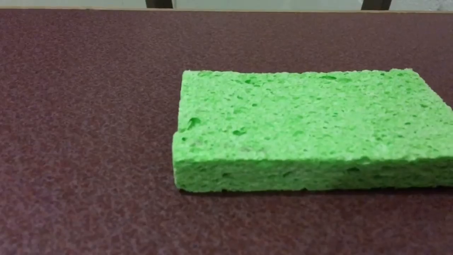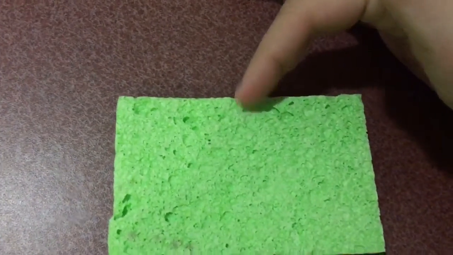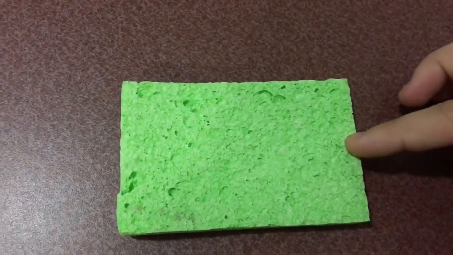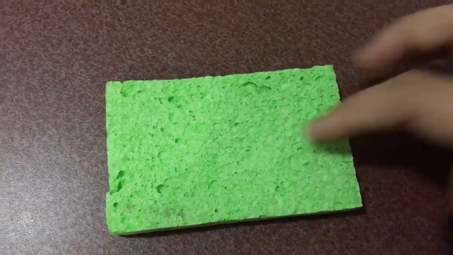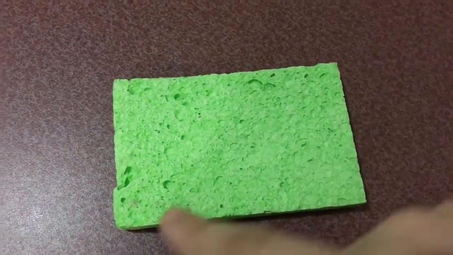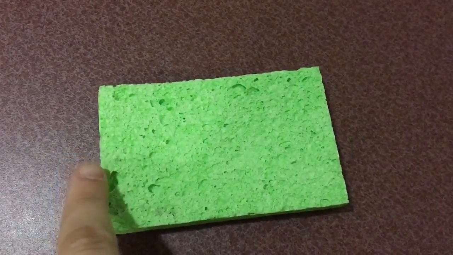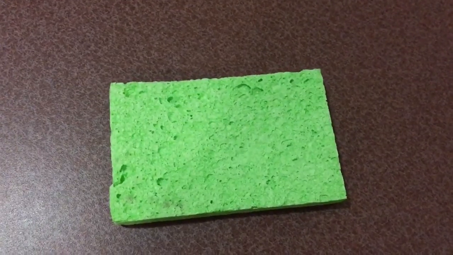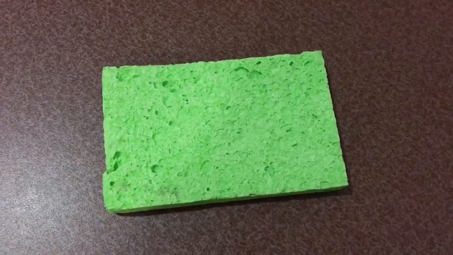So something like that on a sponge would be, let's say this side is 4 inches and this side is 2 inches. So then your perimeter of this shape is going to be 4 plus 2 plus 4 plus 2, and you know that you are using 1-dimensional units to find the perimeter.